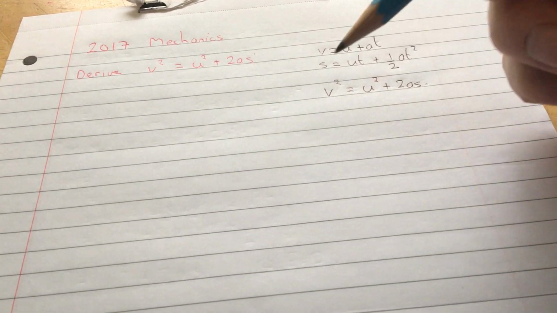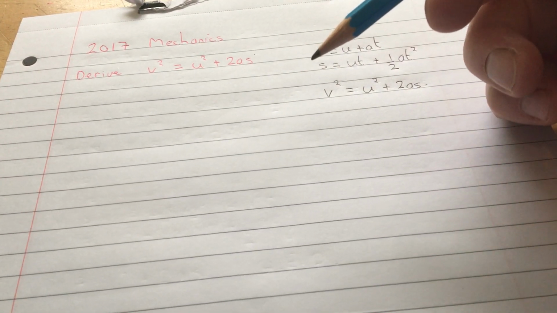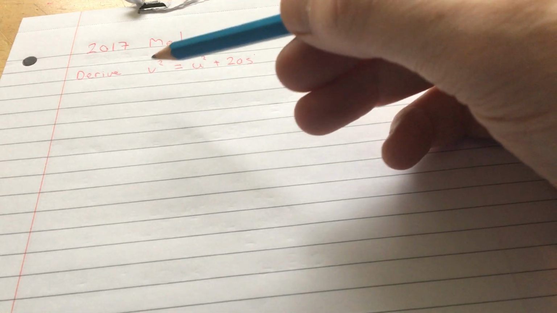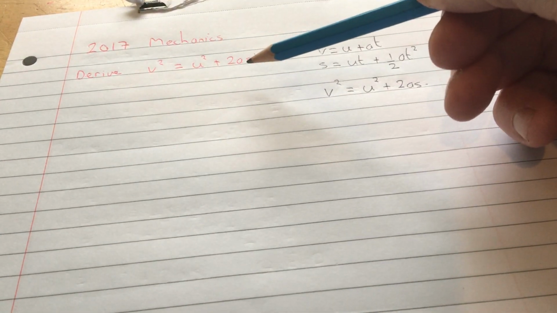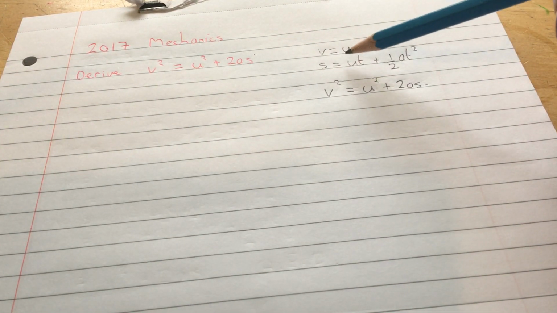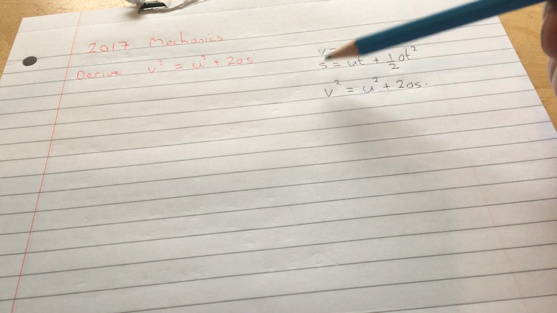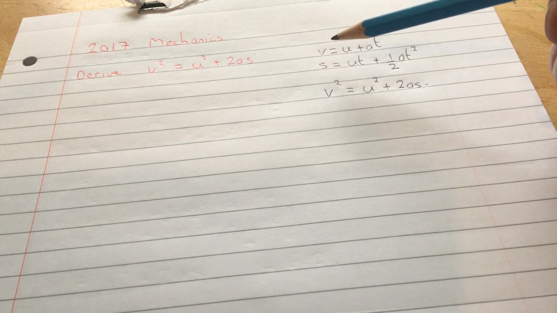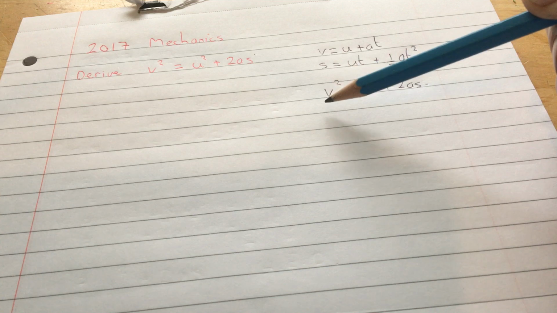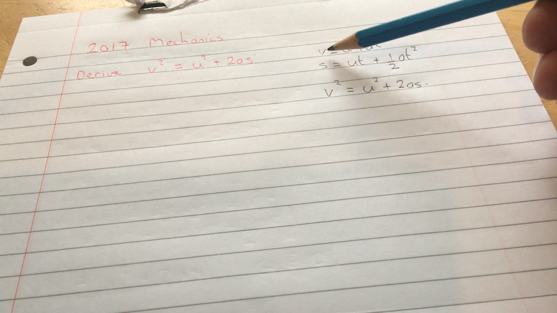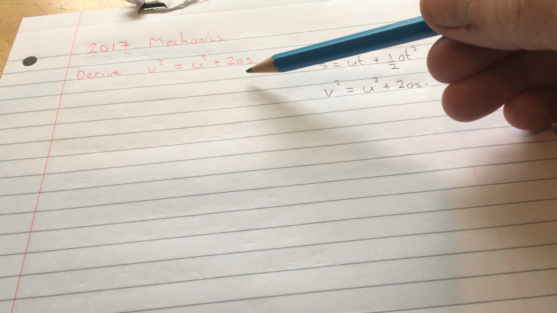Okay, the 2017 mechanics question, here are the calculations for it. So derive v squared equals u squared plus 2as. If you look at page 50 in your tables, you'll see these three formulas. They're the formulas for linear motion with constant acceleration. So we're going to use the first two to derive this one.